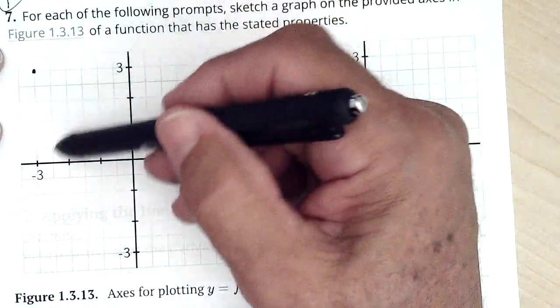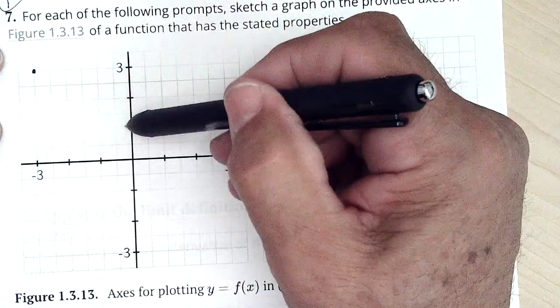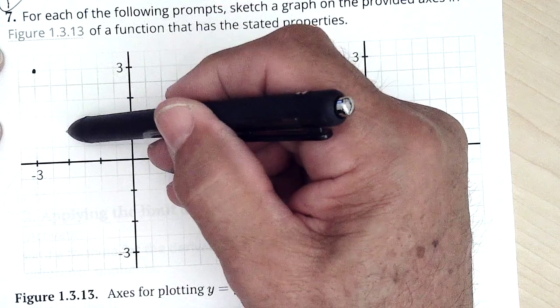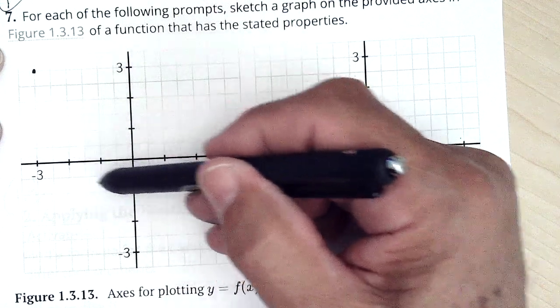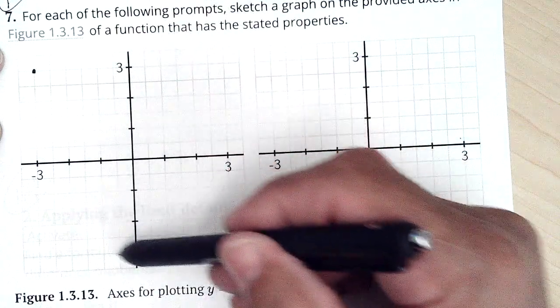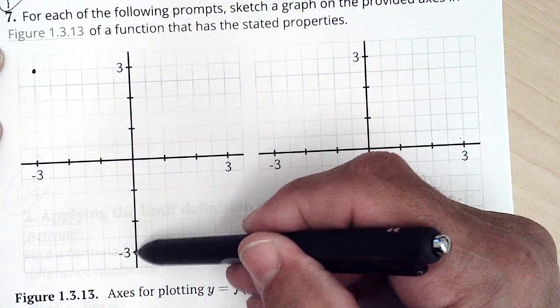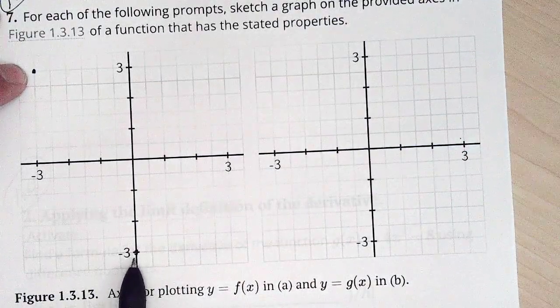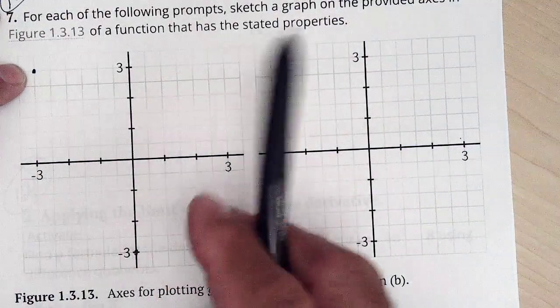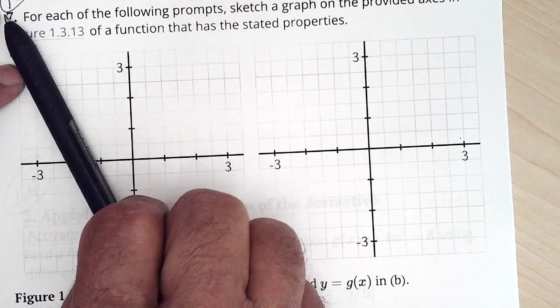In 1 unit, it's going to go down 2, so we'll be at 1-ish. Then down another 2, and I'll be at -1, and then I'll be at -3. So if I start at 3, by the time I get to 0, I'll be at -3. That will make an average slope of -2.